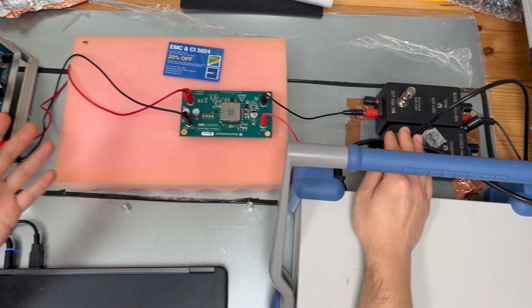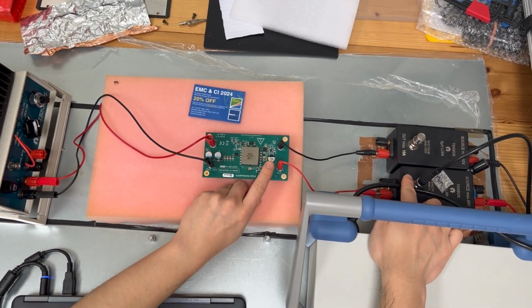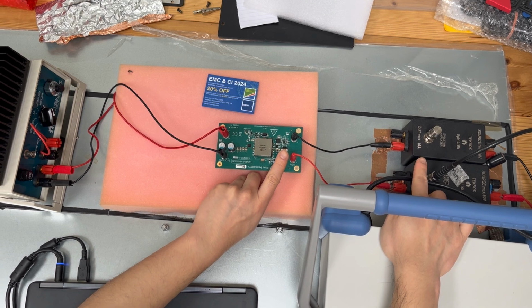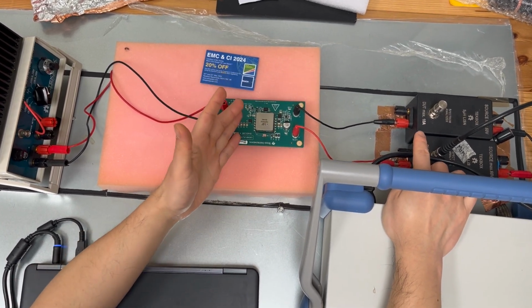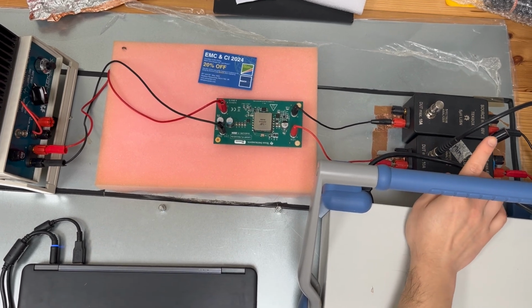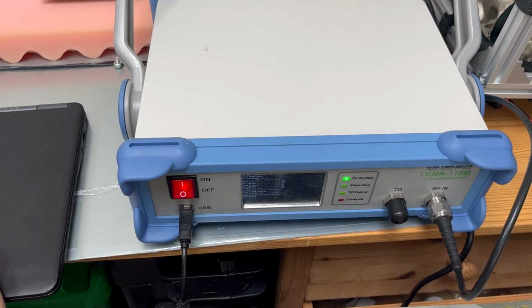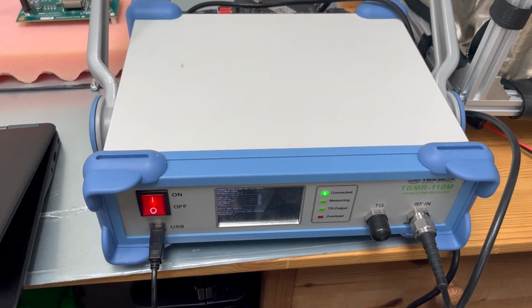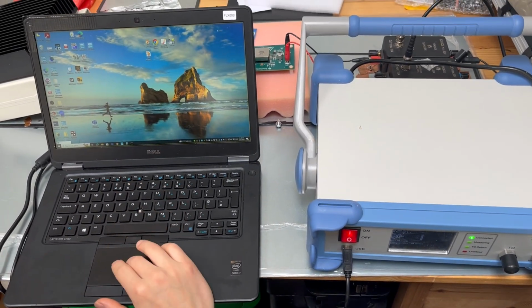As you can see here, we start with a short wire connection. According to the standard, this would meet the requirements because it's quite short. So we have a short wire between the DUT and the LISN. And in this case, we're using a Tektronix receiver for this work. This receiver is basically controlled by the software.